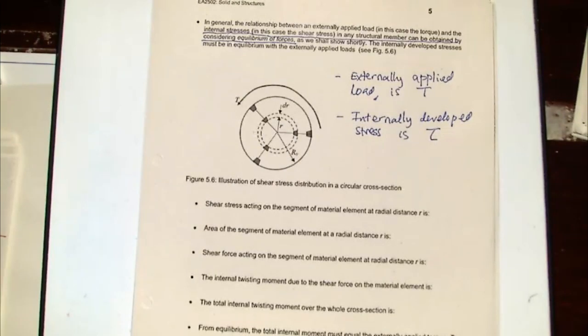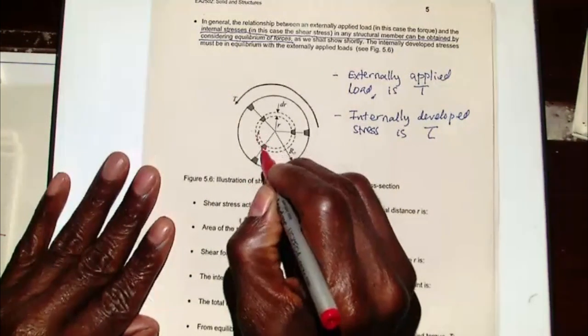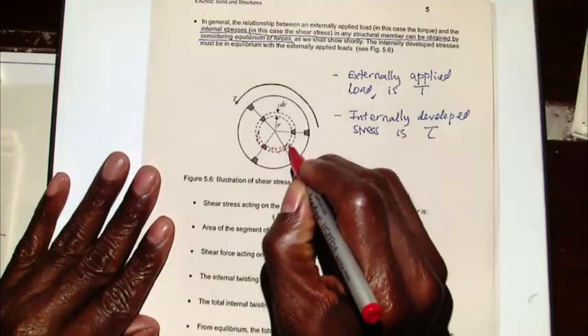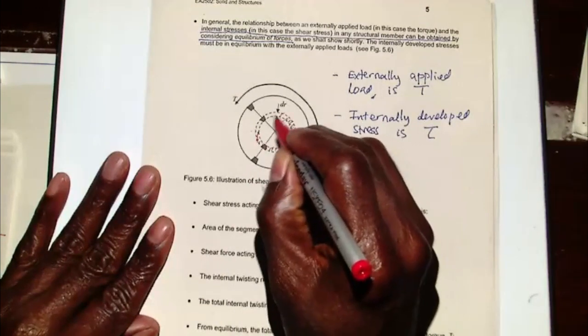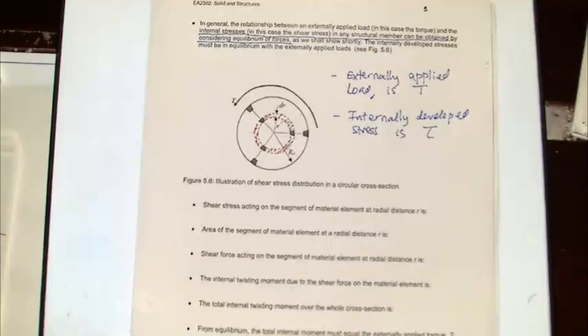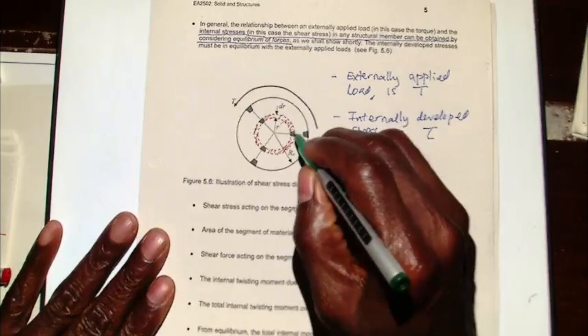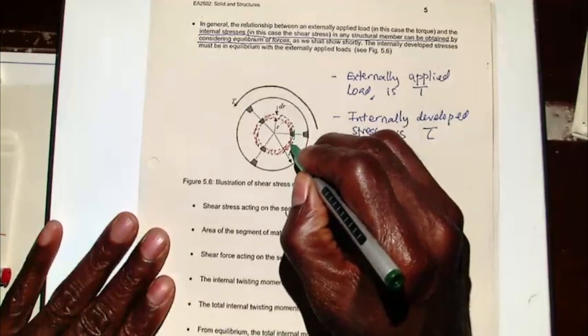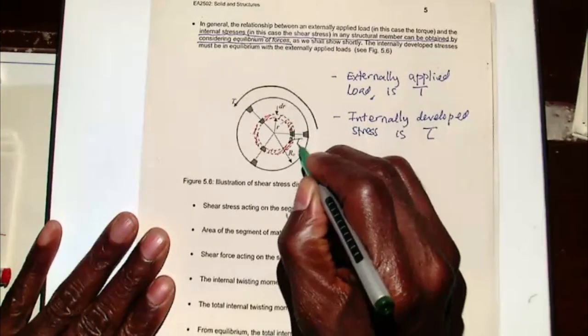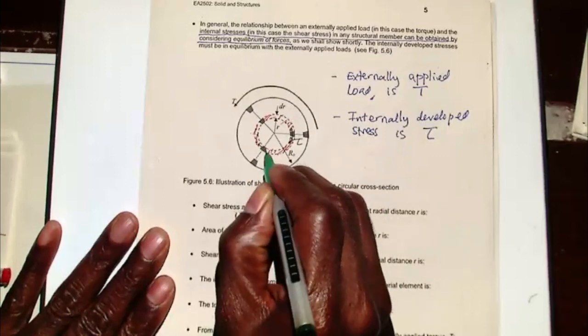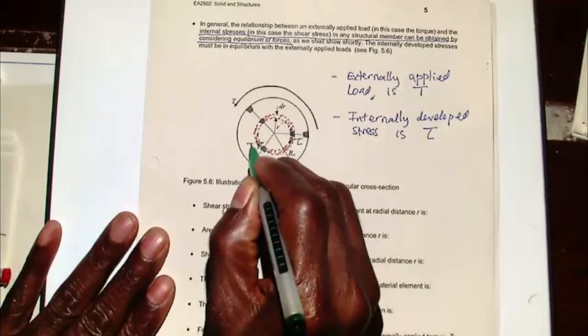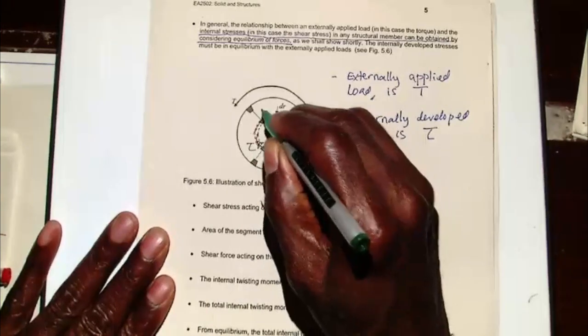So I've chosen a particular small layer at a given distance r, and I'll look at what is the stress on that, and I'll take the moment and I'll equate it to the load that we are applying. So let's say the shear stress is acting like that, on that small layer, and like that.